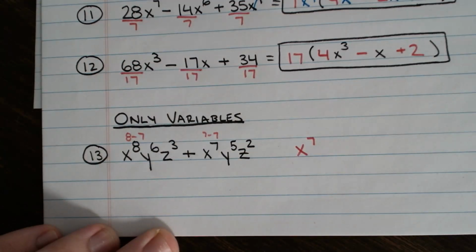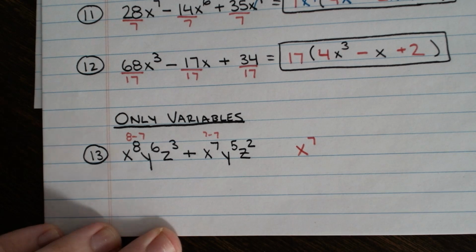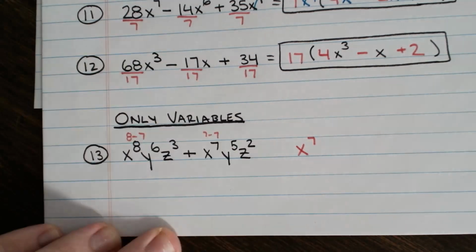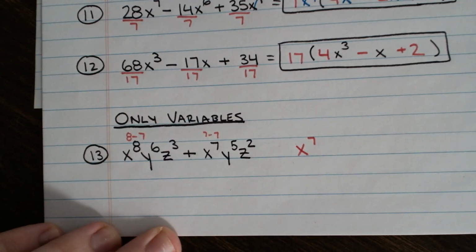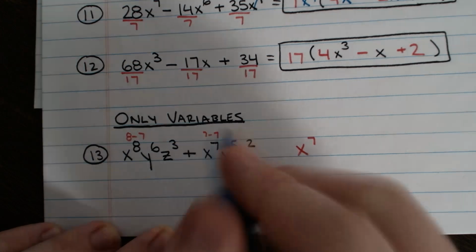Why does 1z have a line through it? What are you talking about? Don't gaslight me. Surely it just must have been a glare on the screen. I have no idea what you're talking about. With the y's, y to the 6th versus y to the 5th. Well, y to the 5th.